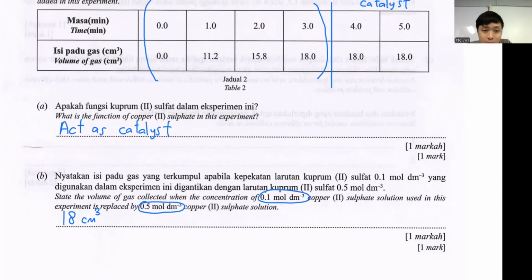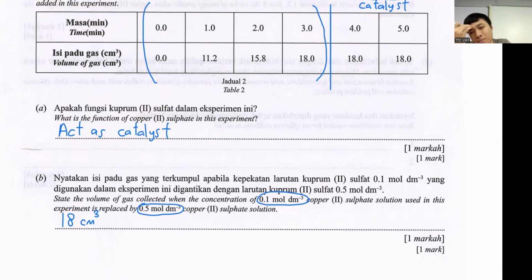Do you know why? Sometimes you have to assume the examiner is dumb. Dumb meaning they don't know what you know. So how does the examiner know that you know it is 18? No, right?